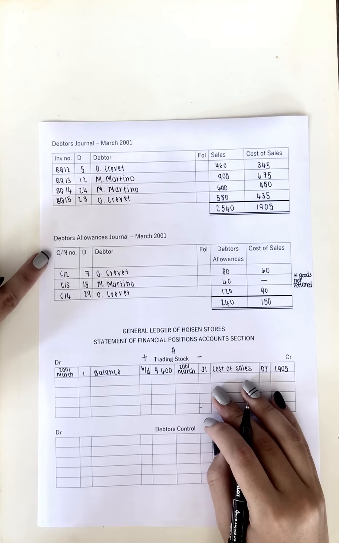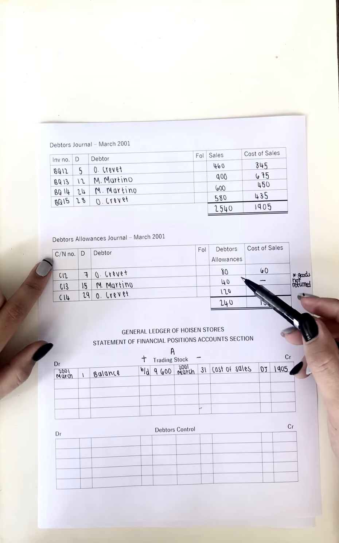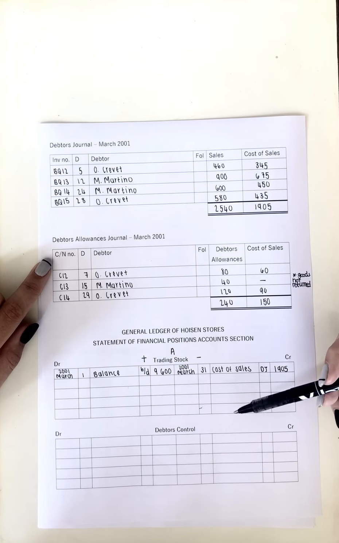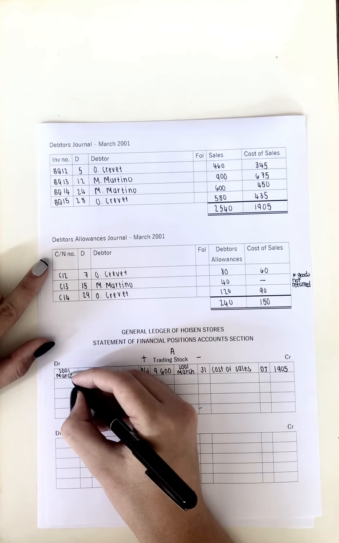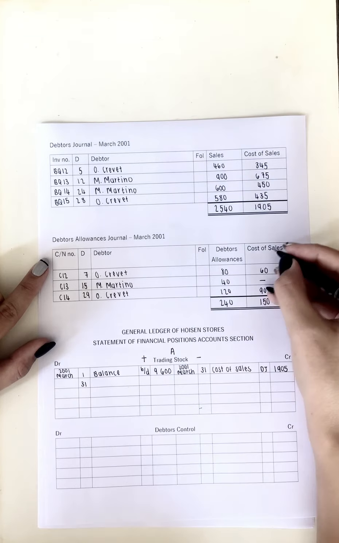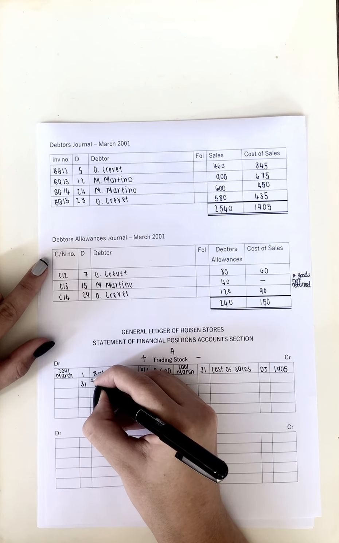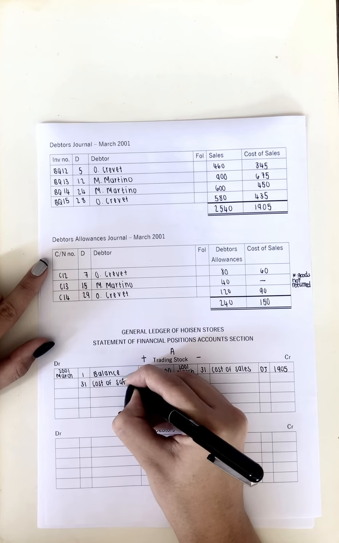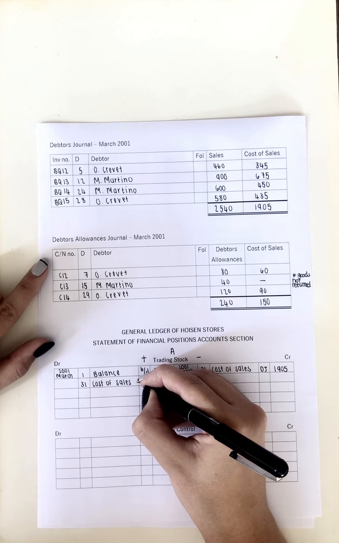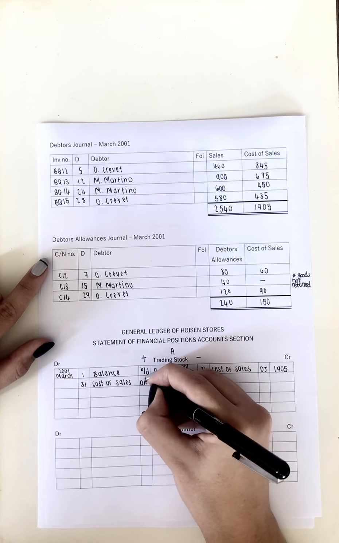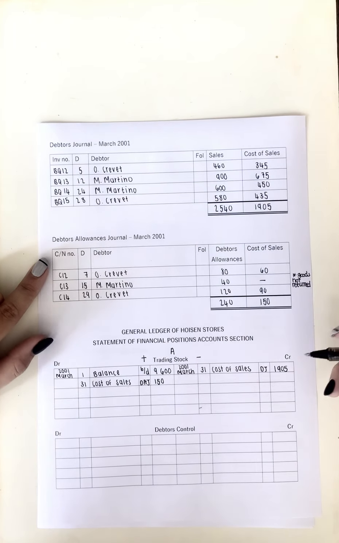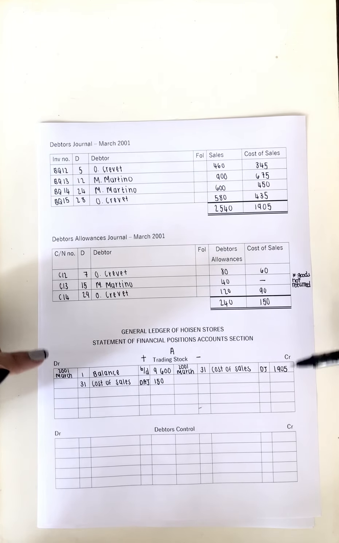Okay, then I look at my other journal. What happened in this journal is that trading stock was returned. So is my trading stock increasing or decreasing? It's increasing because I'm getting that trading stock back. So on 2001 March 31st, because it has its own column, what's my contra account is cost of sales. And where's this coming from? It's my DAJ. And how much is it worth? 150 Rand. Okay, now I check, is there anything else that was done with my trading stock?